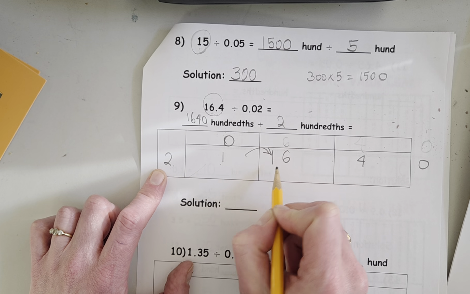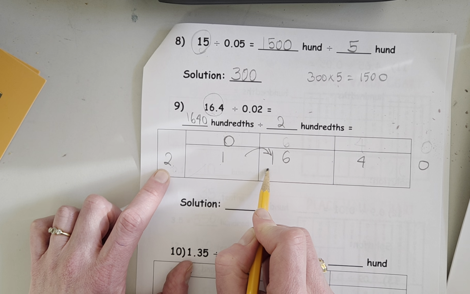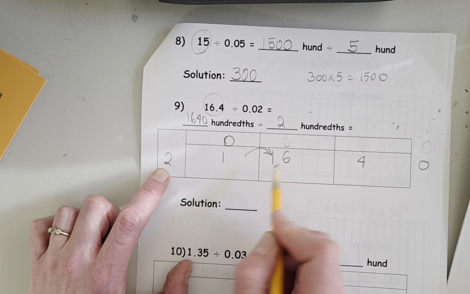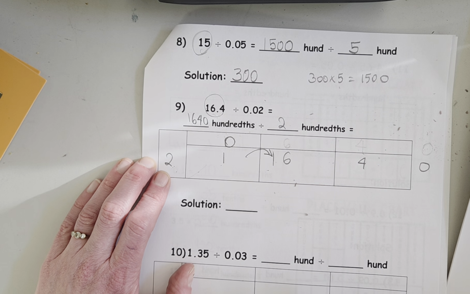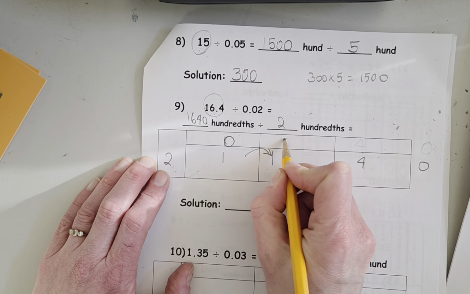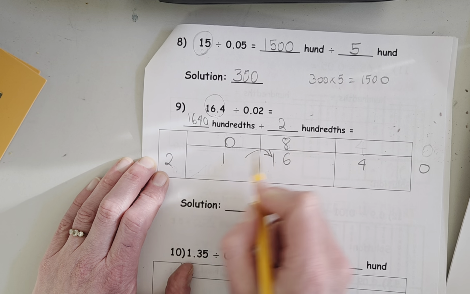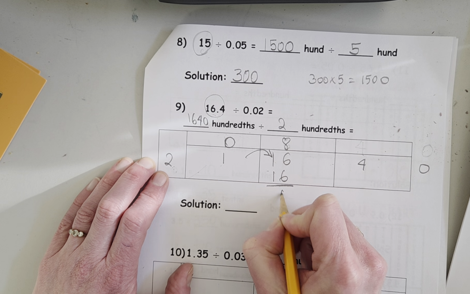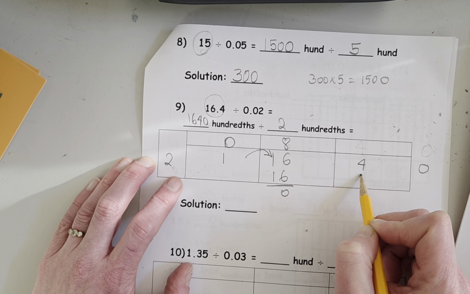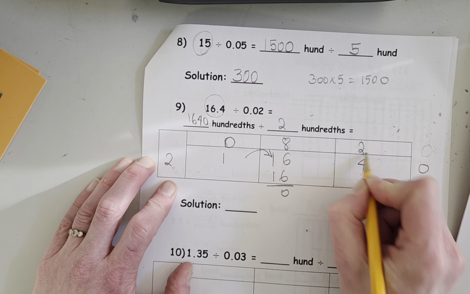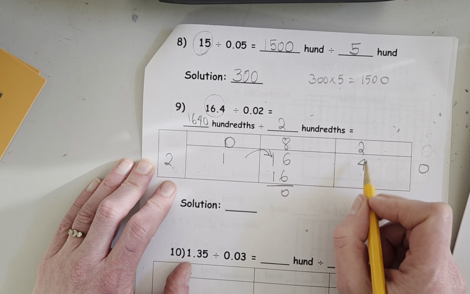Okay, so now we're talking about 16. Can 2 go into 16? Yes. 2 times what equals 16? 2 times 8 equals 16. None left over. Can 2 go into 4? Yes. 2 times 2 equals 4.